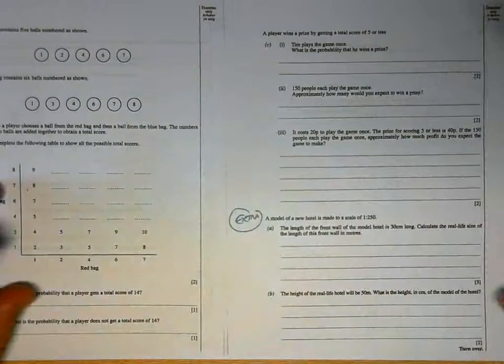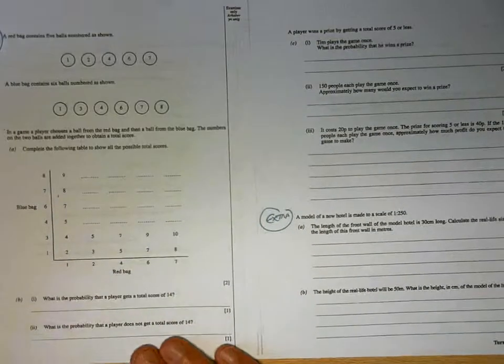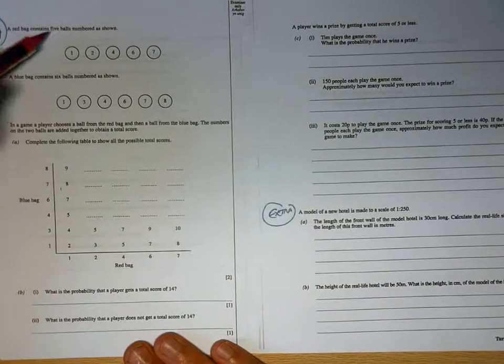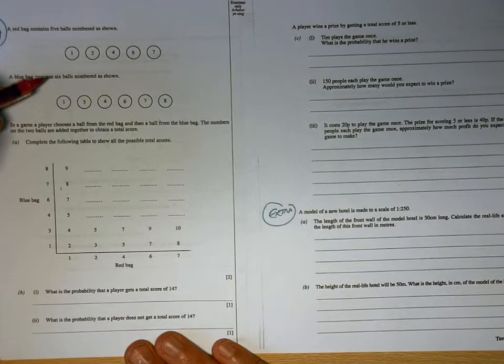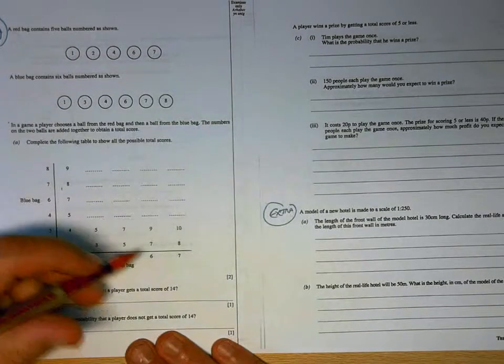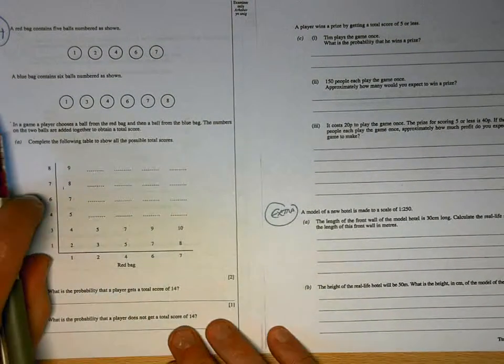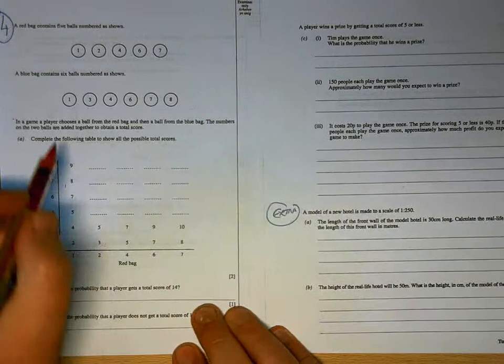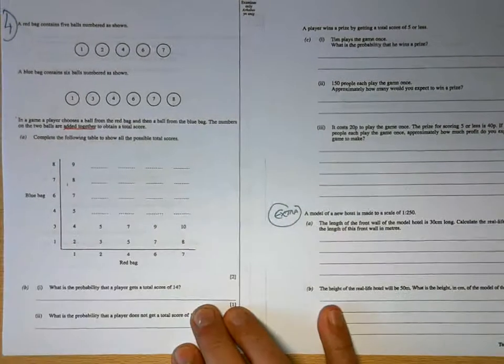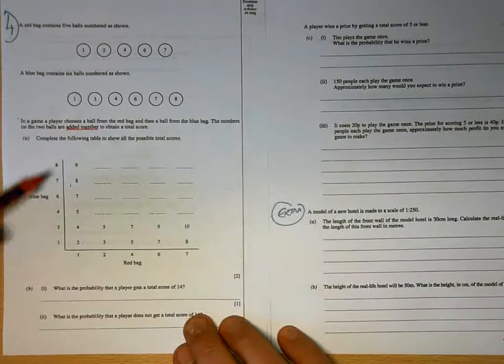Question 4. So we've got a 5 ball and a 6 ball. The red bag has 5 balls, the blue bag has 6. Here's the table. What are we doing to the bags? The numbers on the 2 balls are added together. So this time on the table we're going to add these.